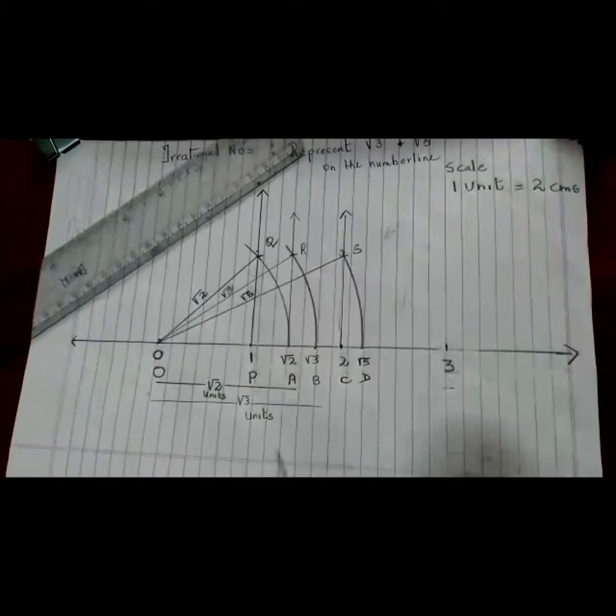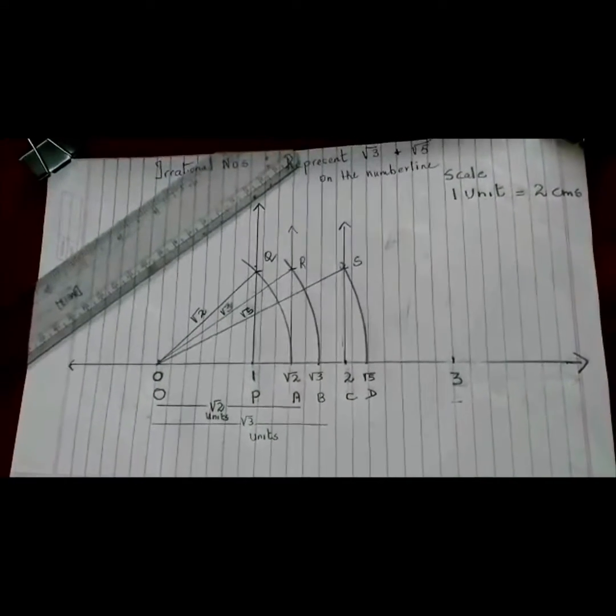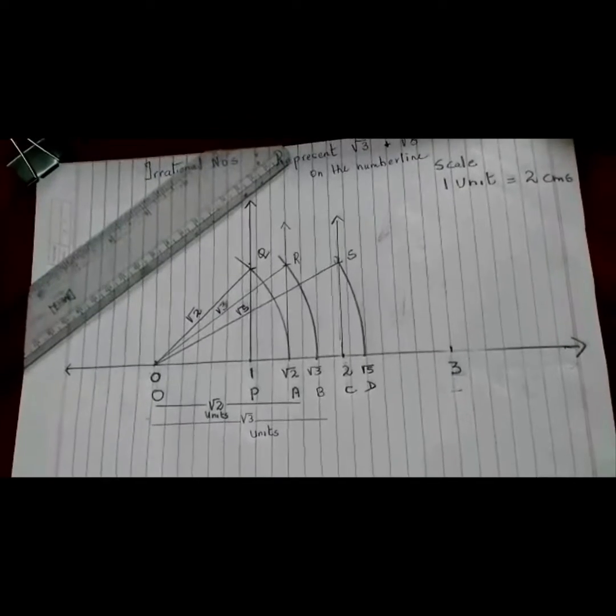I hope you have understood now how to represent root 2, root 3 and root 5 on the number line.